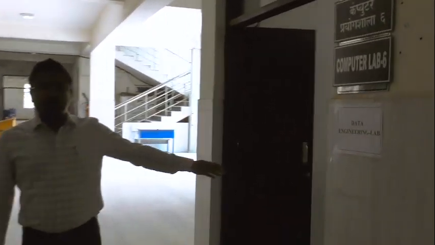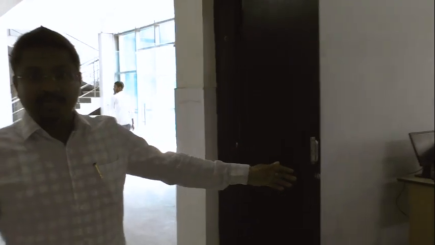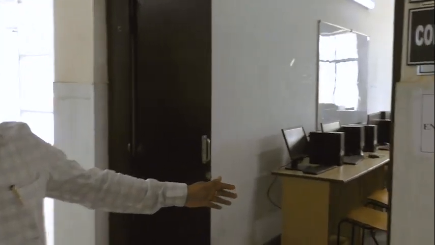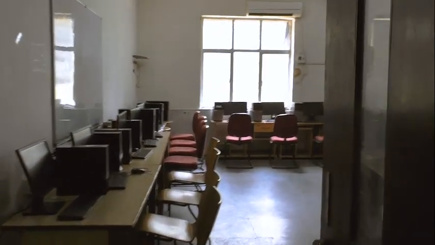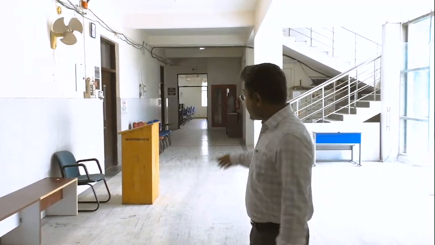This is one of the labs we are proposing as a data engineering lab for the proposed MTech course. So with this, this is the end of the ground floor. On that side there is a staircase that I have told. So now we'll be moving towards the first floor of the academic building.